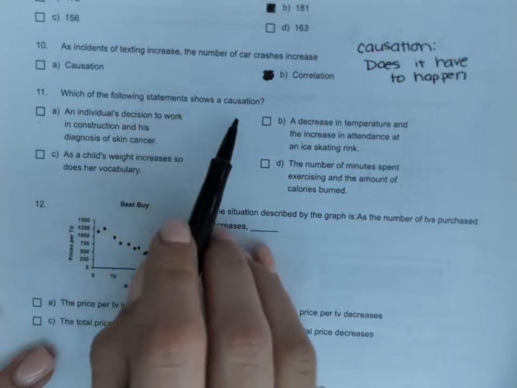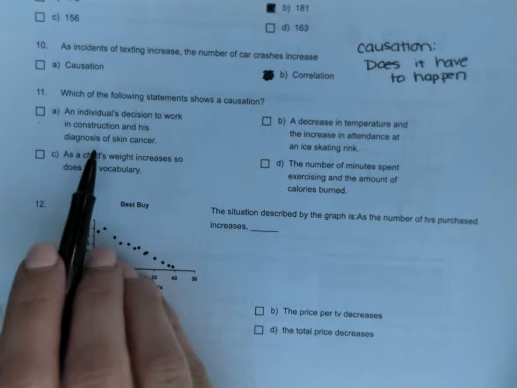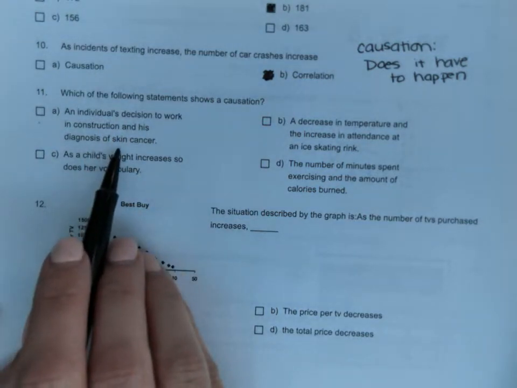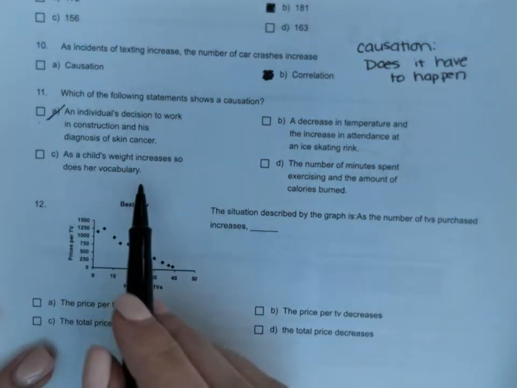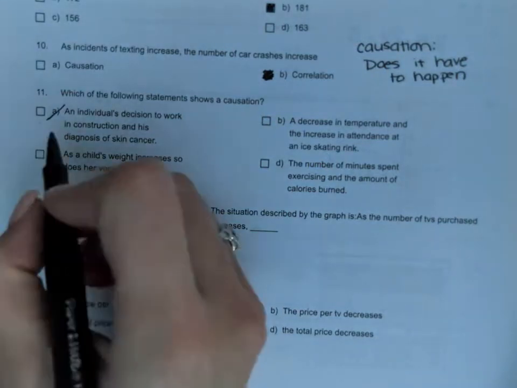Which of the following statements shows a causation? An individual's decision to work in construction and his diagnosis of skin cancer. So if you work in construction, do you have to get skin cancer? No. A child's weight increases, so does her vocabulary. So as your weight increases, do you have to increase your vocabulary? No.